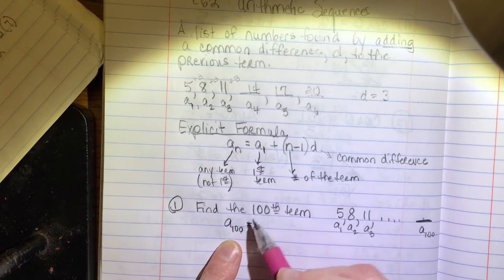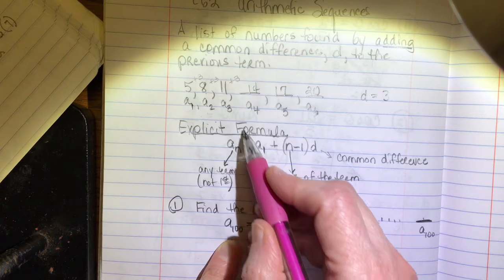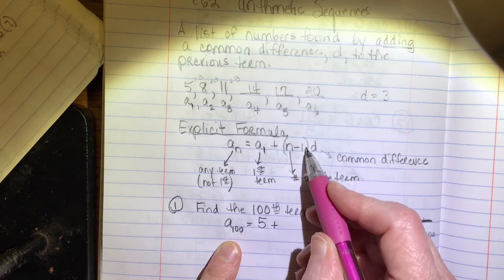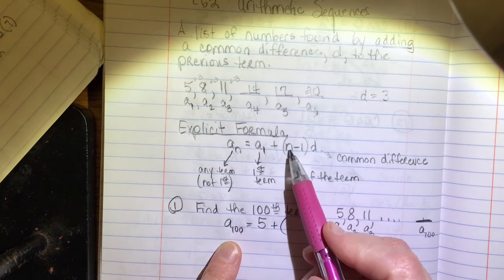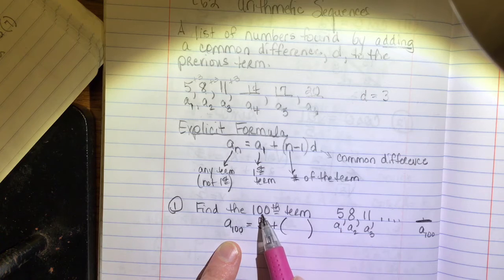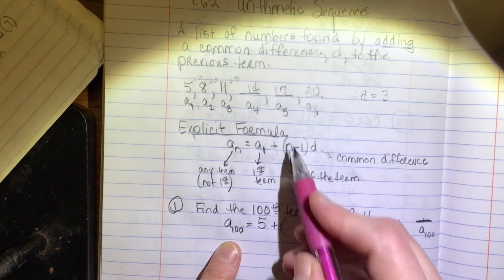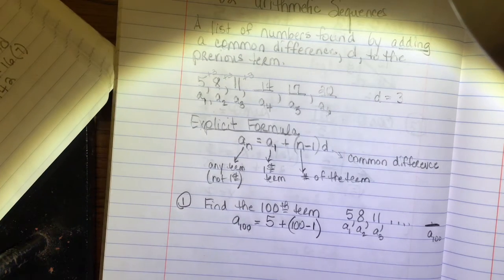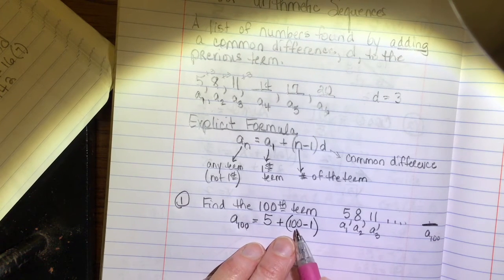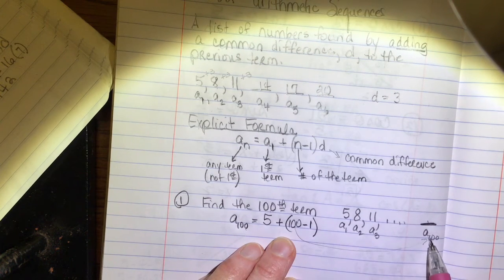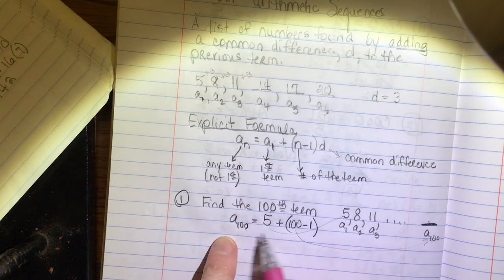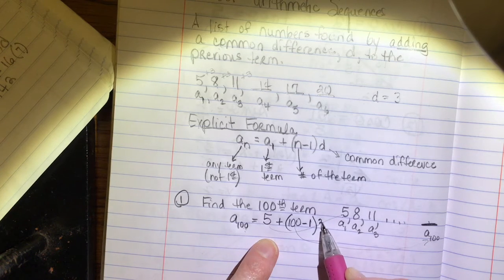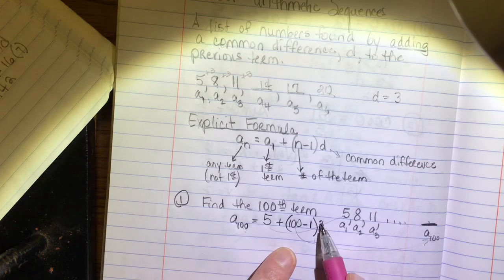So I've got a sub 100 is equal to the first term, which is the 5, plus n minus 1, and I'm going to write it that way. We've got 100 terms, see, there's n, 100, and I'm going to write it 100 minus 1. I think you'll get comfortable with it and say 99 there, but we're going to put 100 minus 1 so that you see where that's coming from. That 100 is right here. The 5 was the first term, and the 100 was that same n. And then we know our d was 3. It was positive 3, so we're multiplying by 3 here.